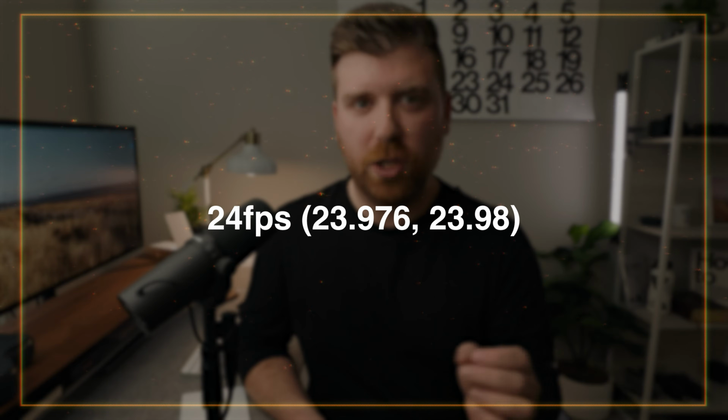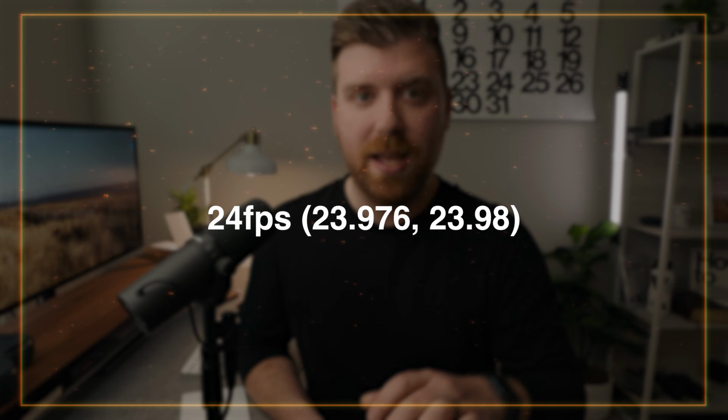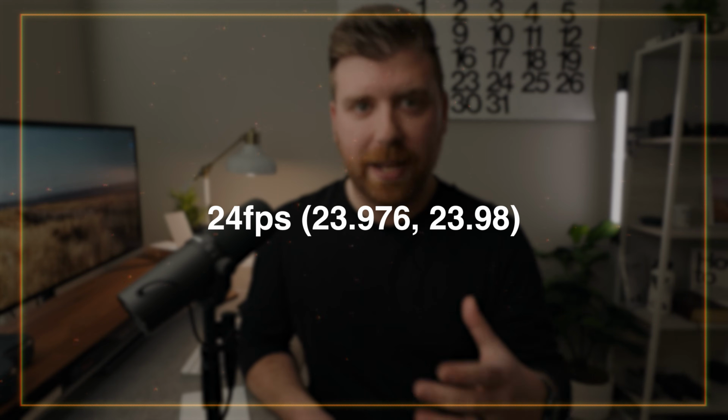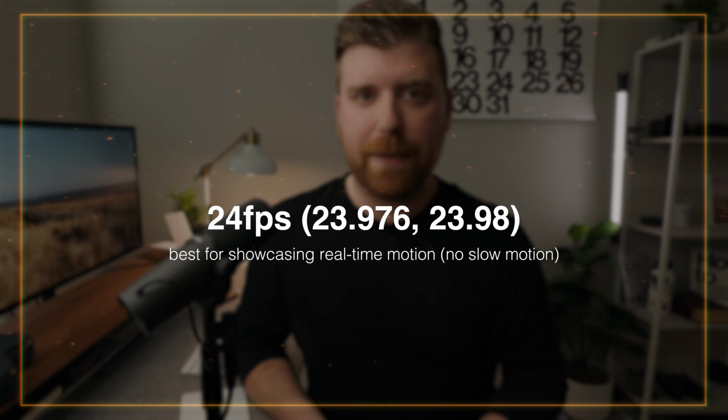So for the purposes of this video, 24 frames per second, or you might see it on your camera as 23.976 or 23.98, but 24 frames per second is kind of the standard for showcasing normal real life motion blur. So if you're just trying to capture a normal movement, 24 frames per second is the frame rate that you should be shooting in.